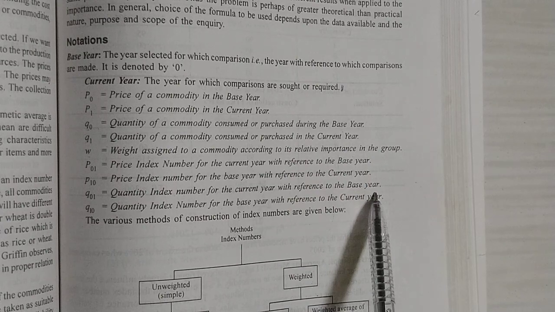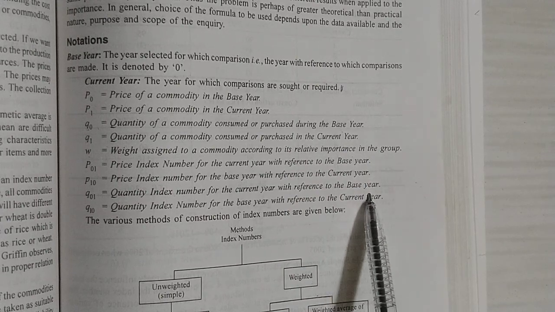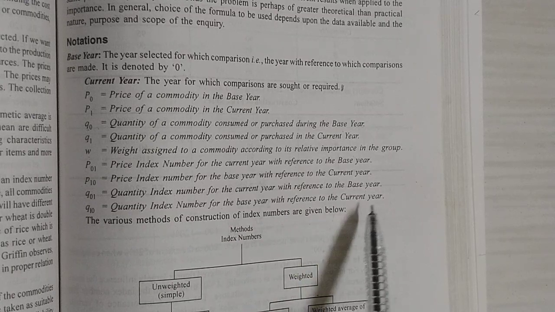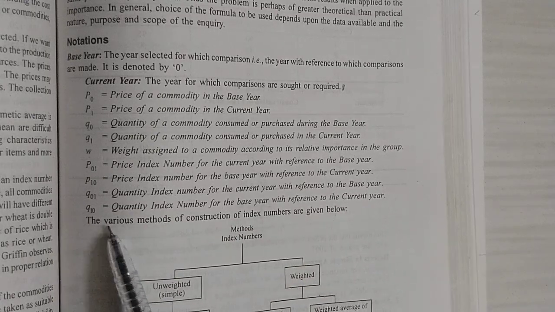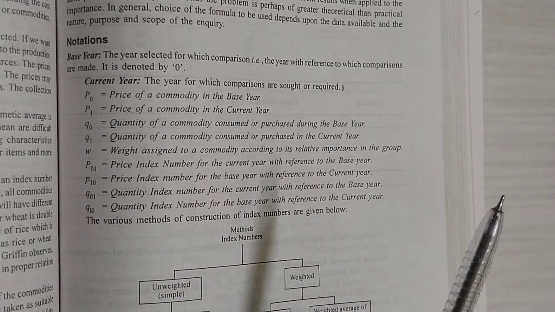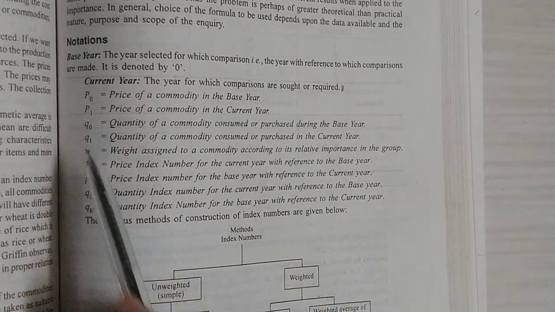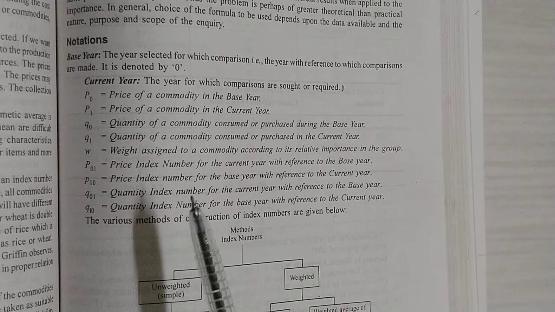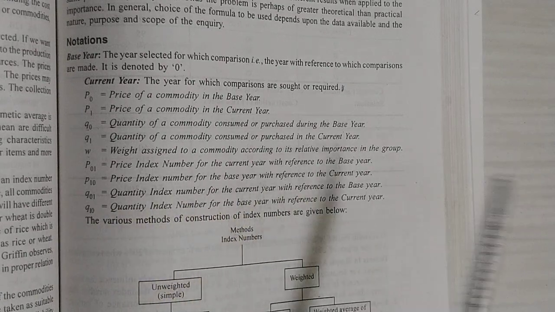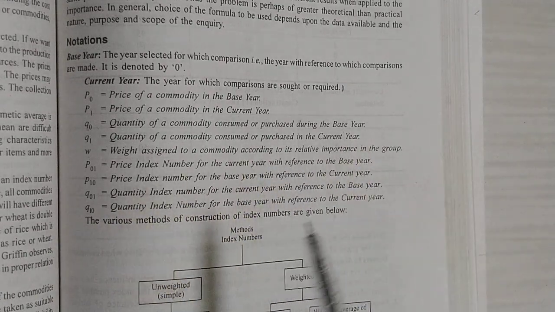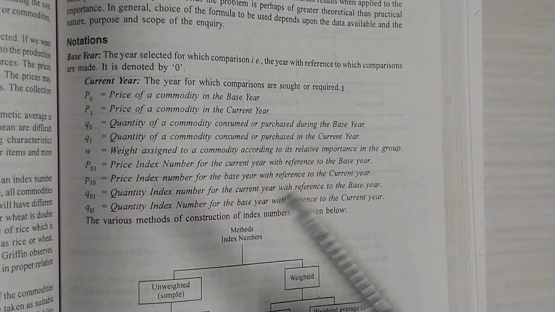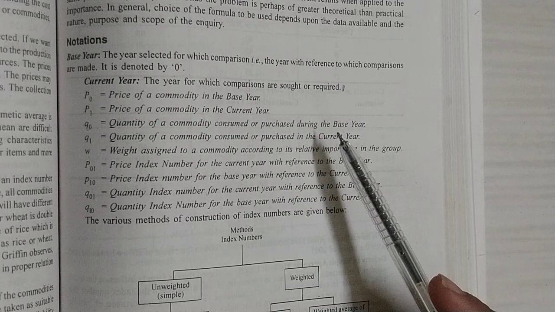If you take in the denominator the base year quantity, it is Q01. If you take in the denominator the current year quantity, it is Q10. Yes, so these are the important notations which you have to keep in mind while solving the index numbers module. If you understand this brief thing, then it will be very easy and simple to solve the upcoming problems.